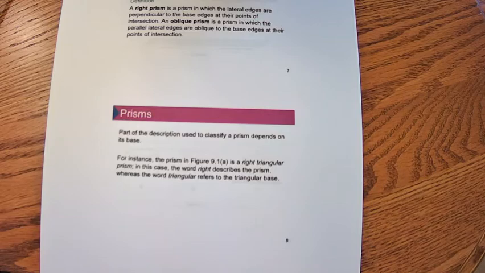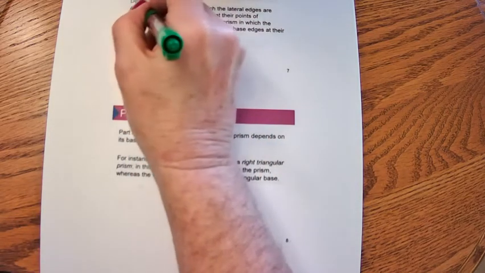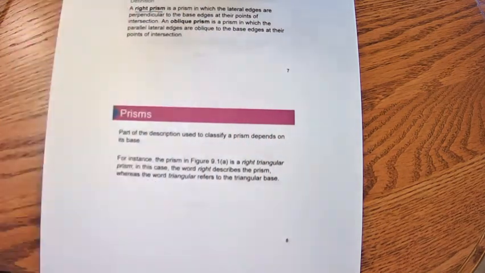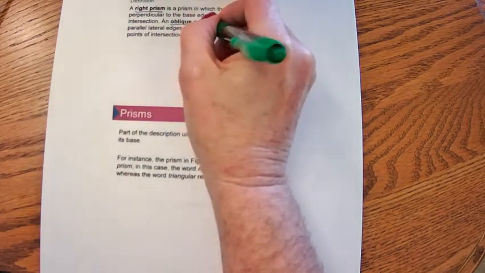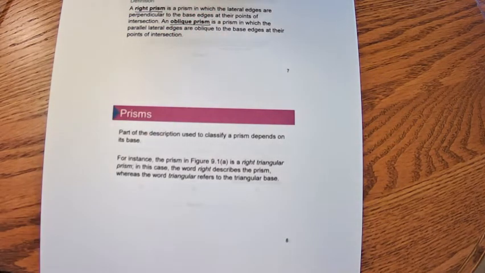Okay, so talking about prisms, you can have a right prism if that's a 90-degree angle, or an oblique or skew prism if it's not a 90-degree point of intersection.